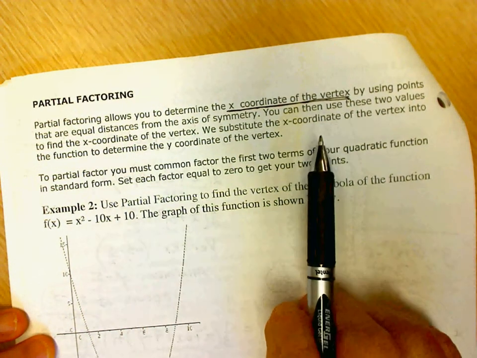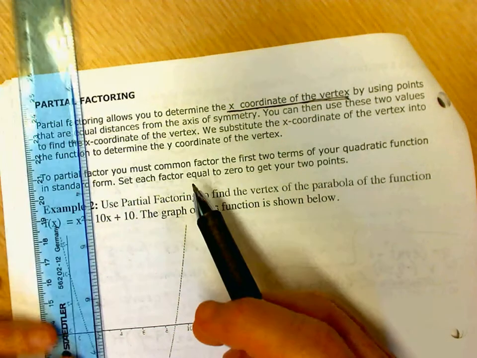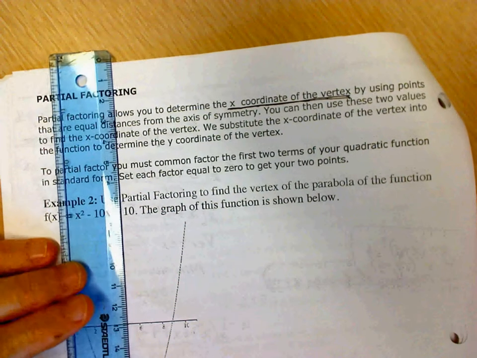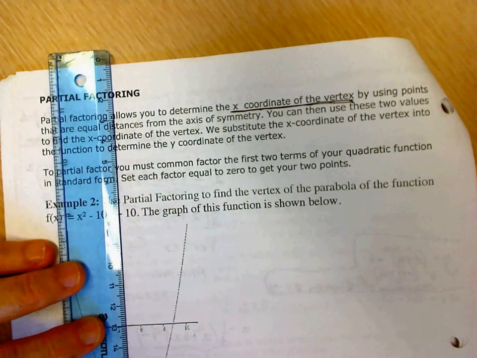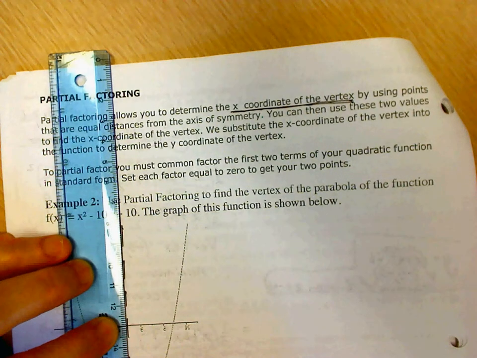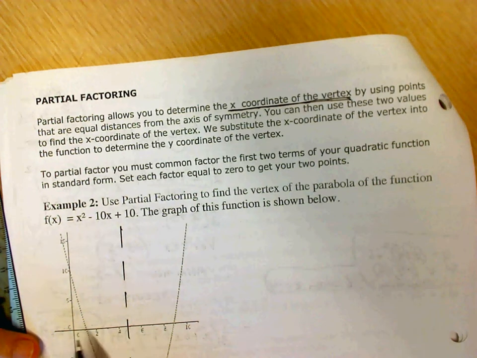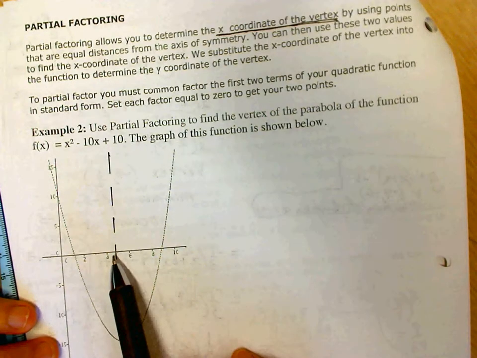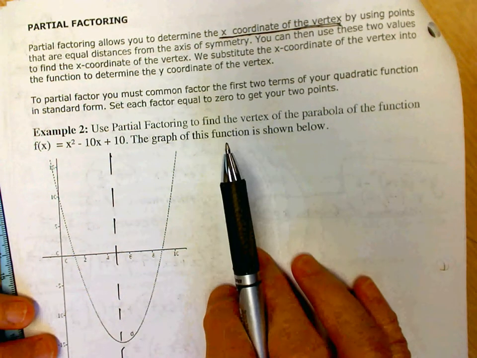So I'm just going to draw a rough guideline here for the axis of symmetry. I could guess that that's x equals 5, but when you determine something graphically, it's not as accurate as when you do it algebraically. So let's find the way we do it algebraically.